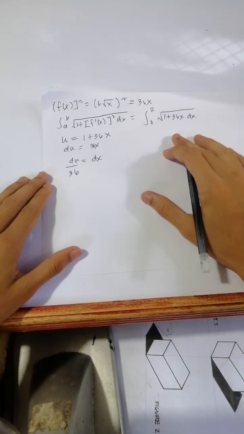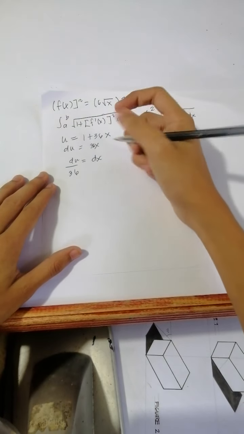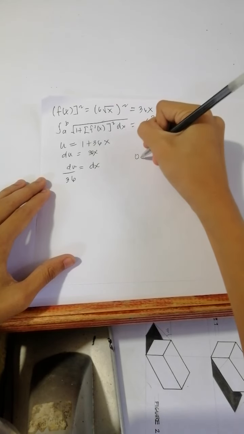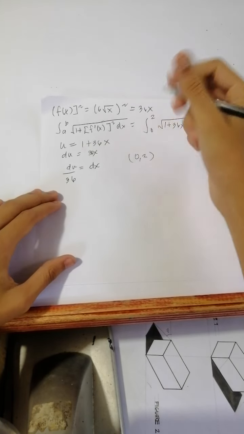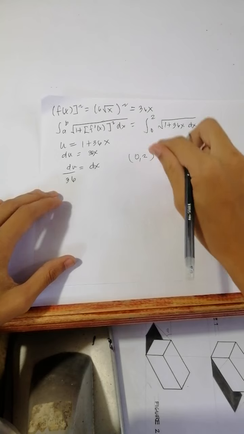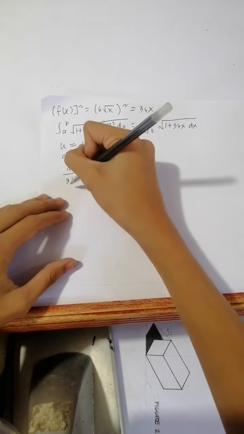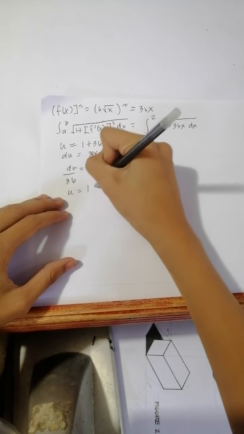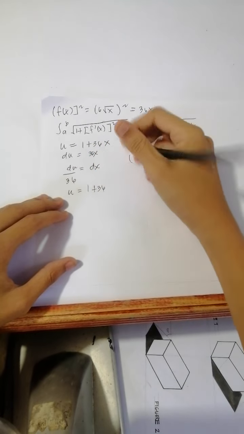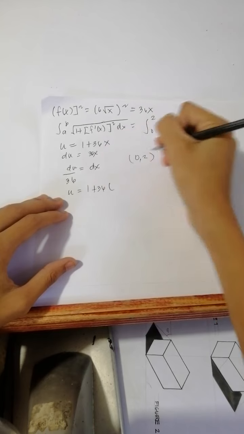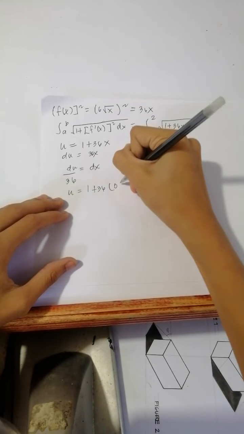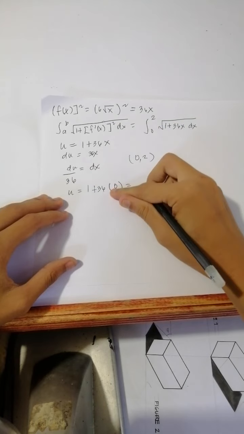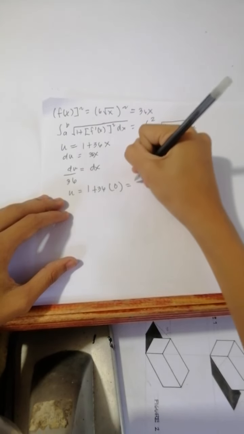The next step is changing the limits of integration. Your current limits of integration are 0 and 2, right? So you will change those limits. u is equal to 1 plus 36x. The first thing you will do is plug in 0: 0 times 36 is 0, plus 1 is 1.